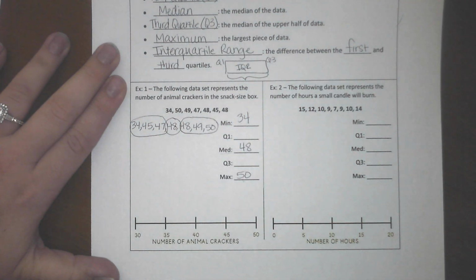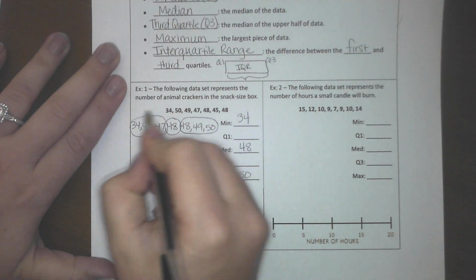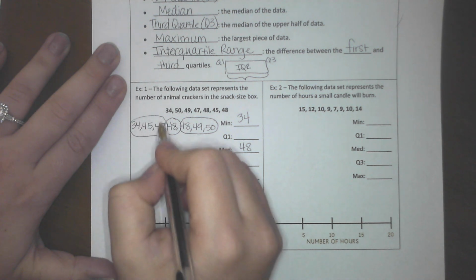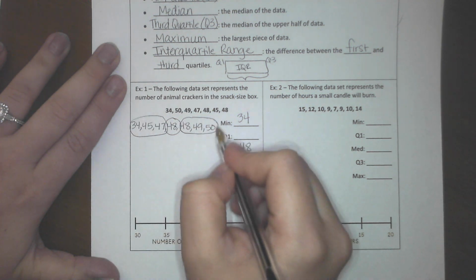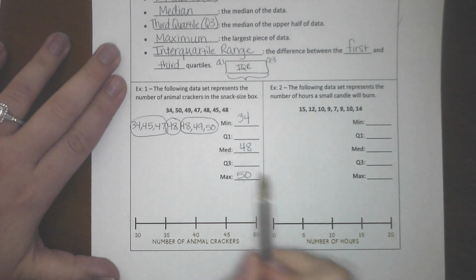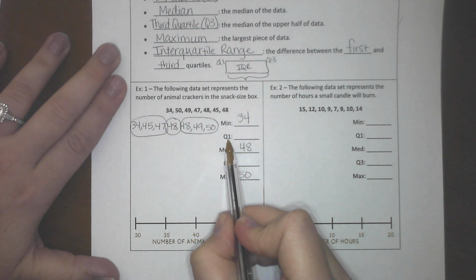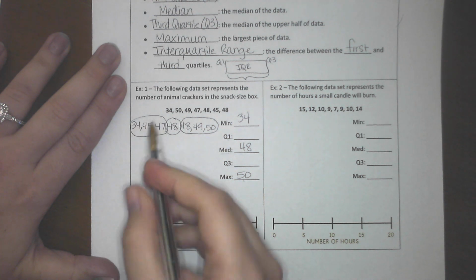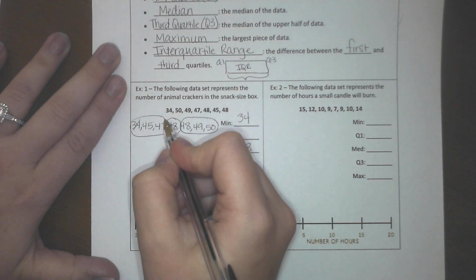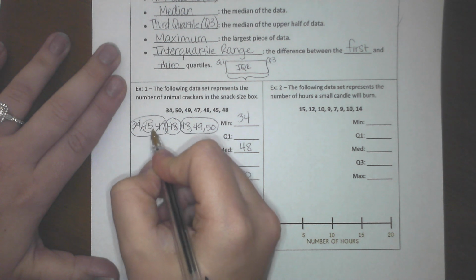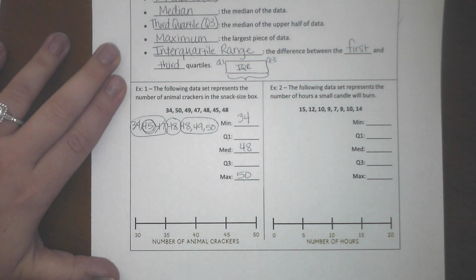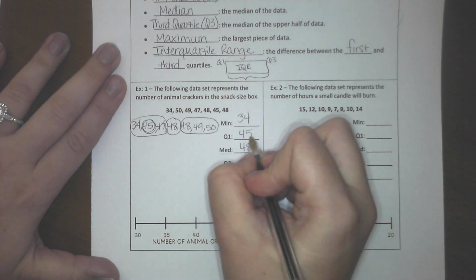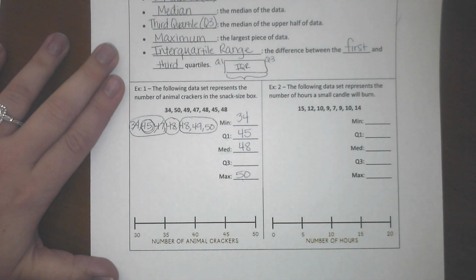They're going to make their own little sections. So this is how you find Q1. This is your upper half, and this is your lower half. Our Q1, or our first quartile, is the median of this upper half. So we have to cross it off one at a time to get to the middle, and that number left in the middle is your Q1. So 45 is our first quartile, or Q1.